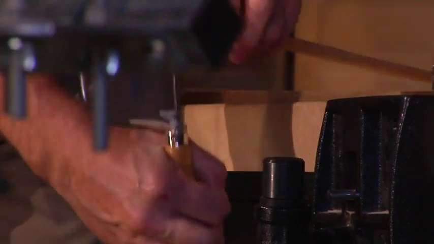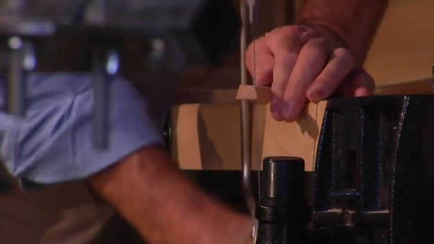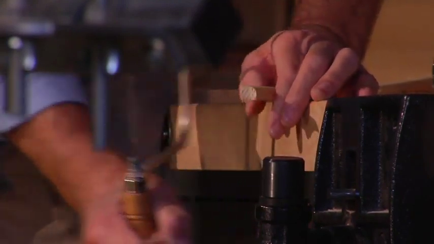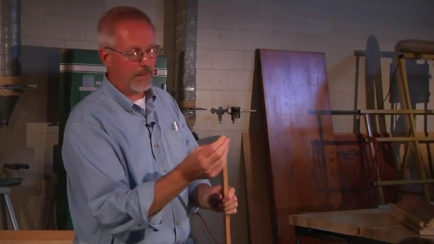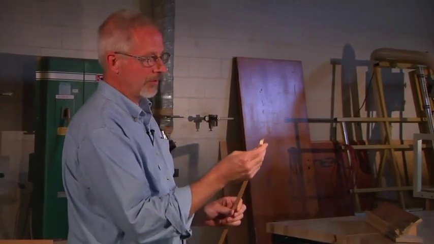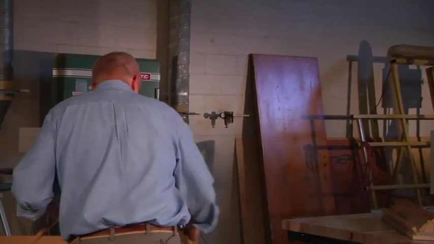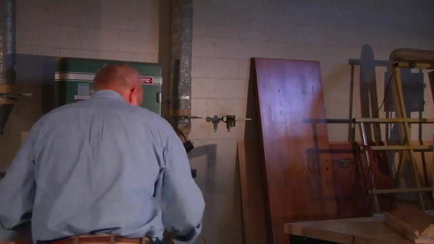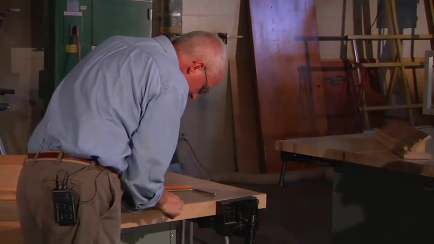I'm going to have to reposition my piece of wood as I go around the corner. Now, I can't hope to get that perfect on that little narrow piece, but that doesn't really matter because every carpenter has a utility knife or a sharp pocket knife, and at this point we can use that to just kind of peel this down to a nice sharp point.